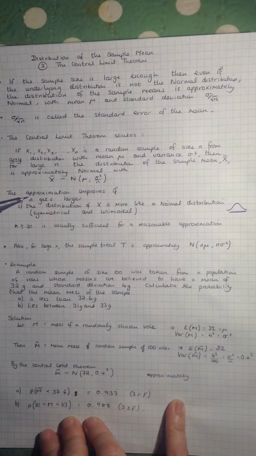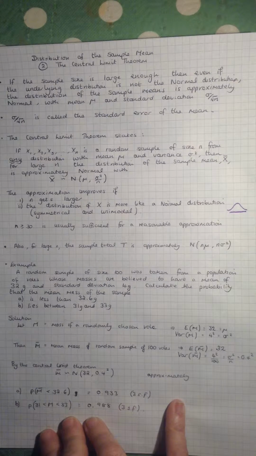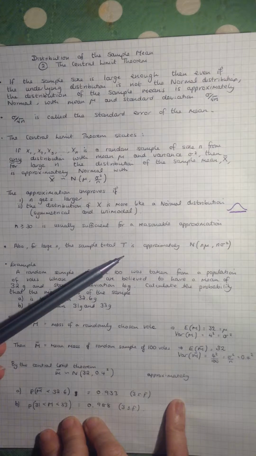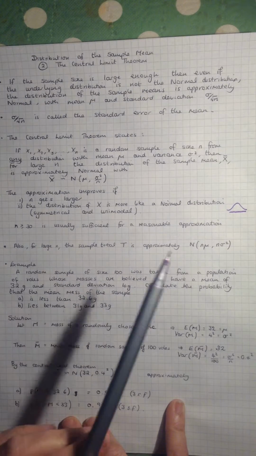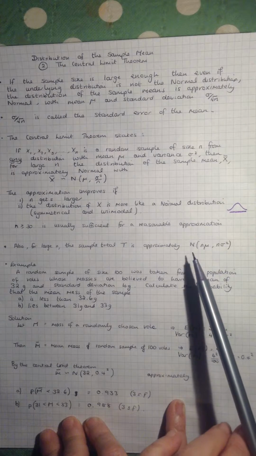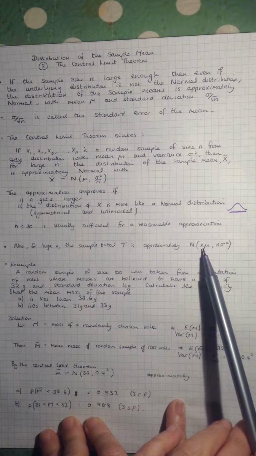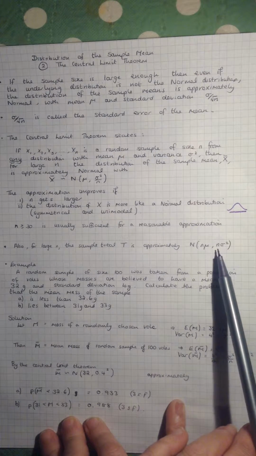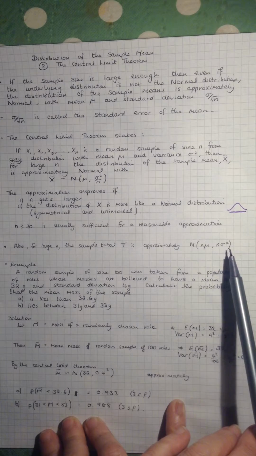In terms of n being large, n greater than or equal to 30 is usually sufficient for a reasonable approximation. By the way, also for large n, the sample total rather than the sample mean is also approximately normal with mean n times mu and variance n times sigma squared.